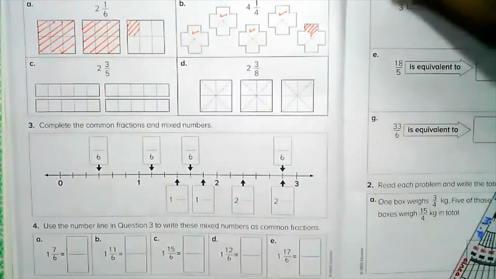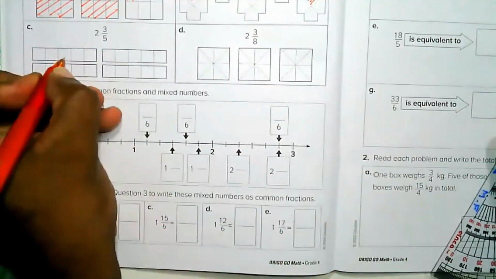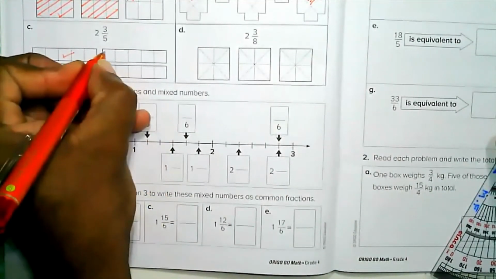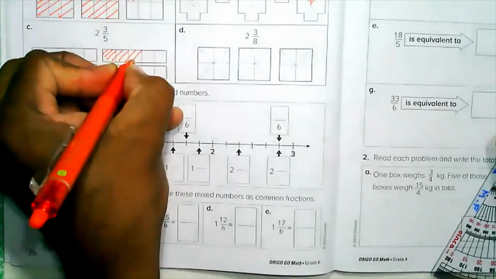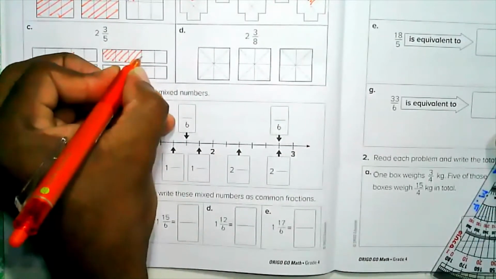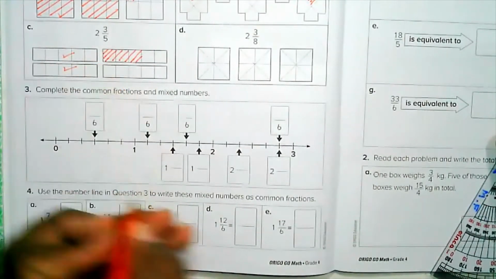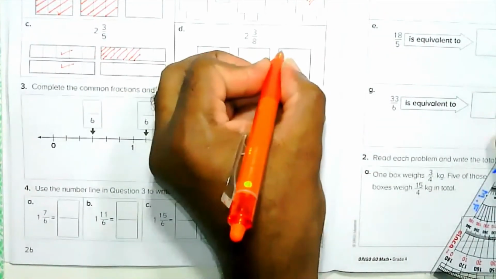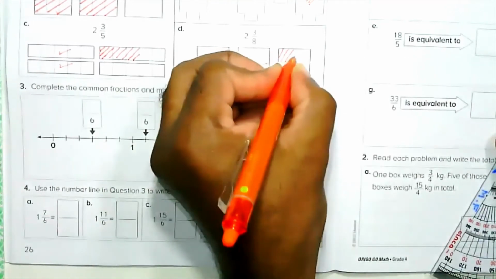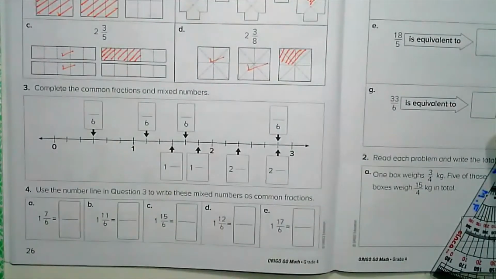Part C. We're going to shade 1, 2, and 3 parts of the 6th, of this 5th. 1, 2, 3. There you have it. 1, 2. Then this one. Part D, 2 whole numbers. So we're going to shade all this, shade this, and 3 parts of this one. 1, 2, 3. 3 parts shaded. Now let's go on to number 3.